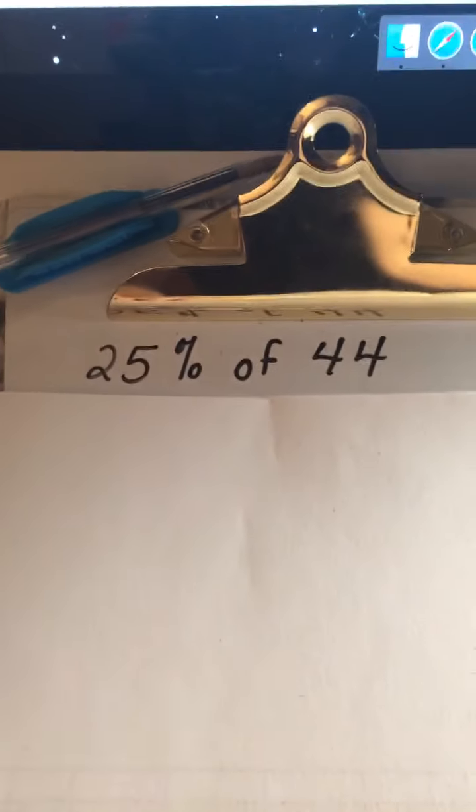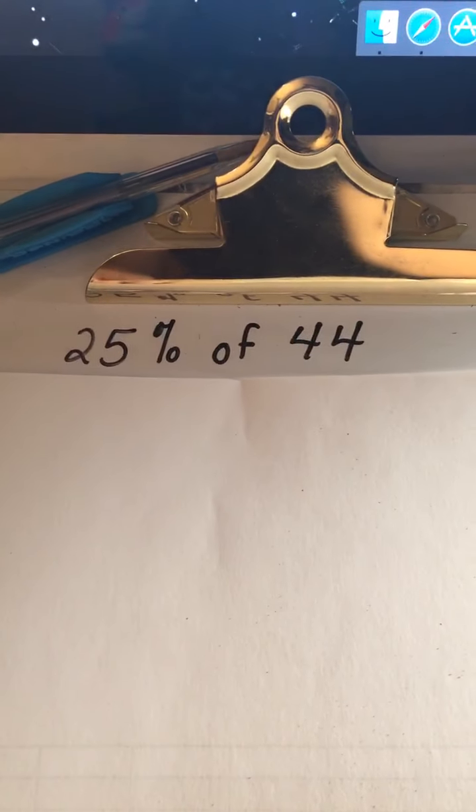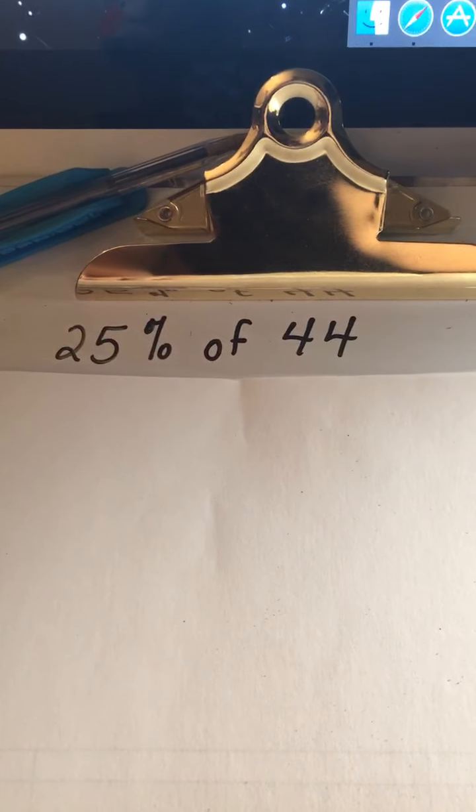Okay? All right. So in the book, they give you an example: there is a choir, there's 44 students in that choir, and 25% of that choir are 8th graders. So how many 8th graders are in the choir? So our question is, 25% of the 44 students equals how many?